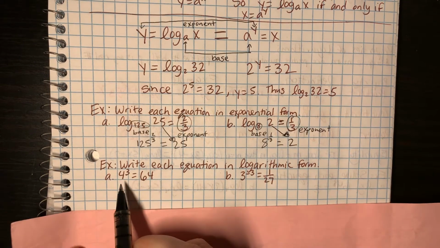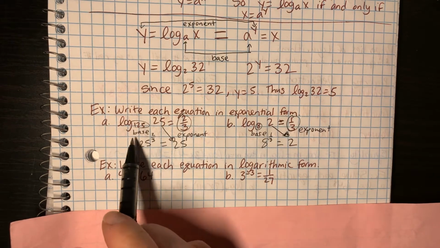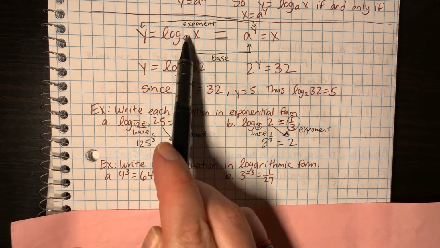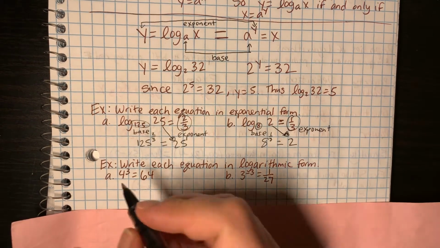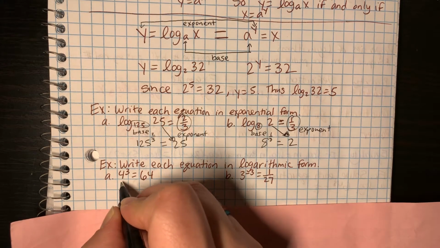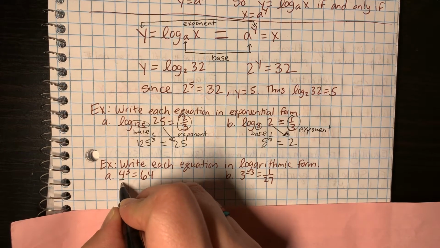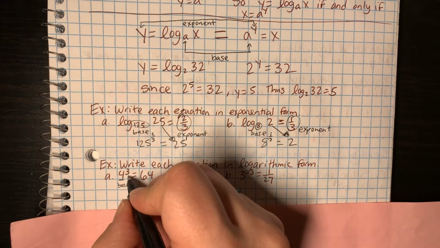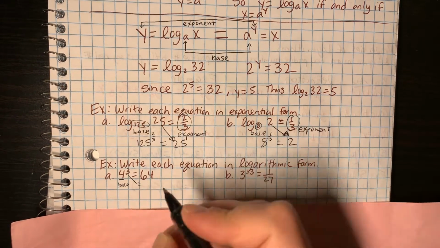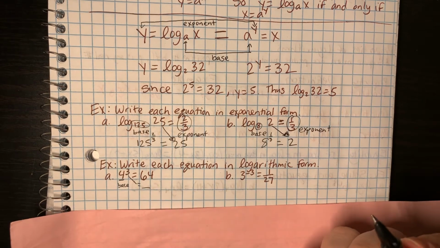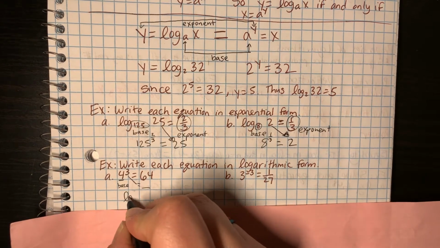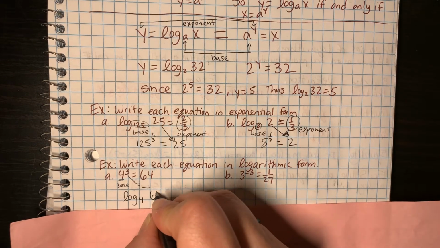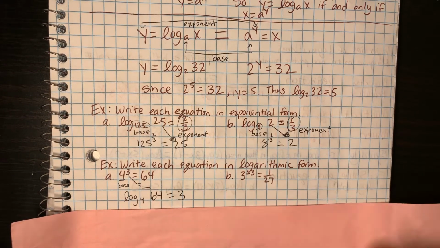All right, write each equation in logarithmic form. So we're going to take now this concept from up here and go back the other way, okay? So we'll have this right here is our base, and this is going to be the equal to, okay? So we'll have log base 4 of 64 equals 3.